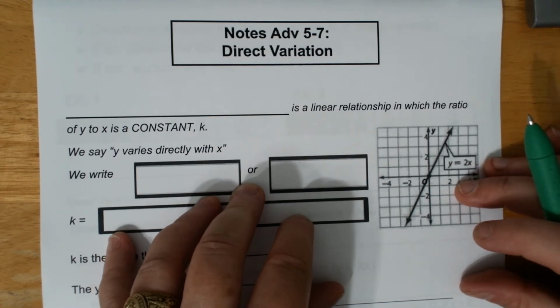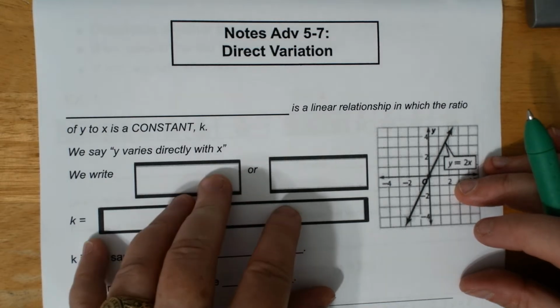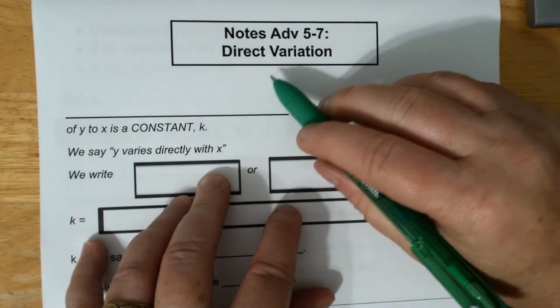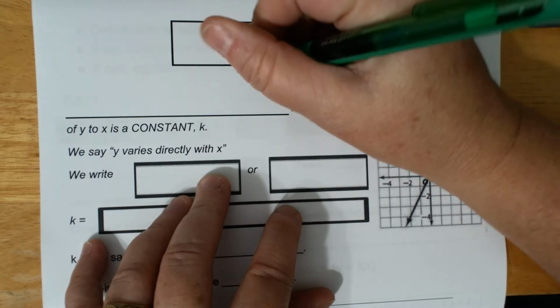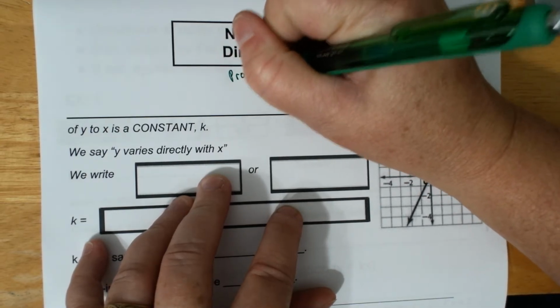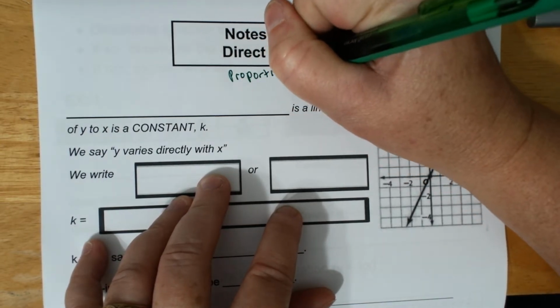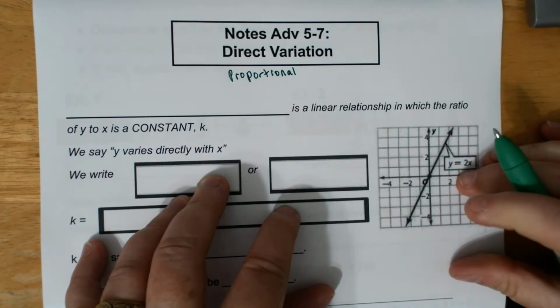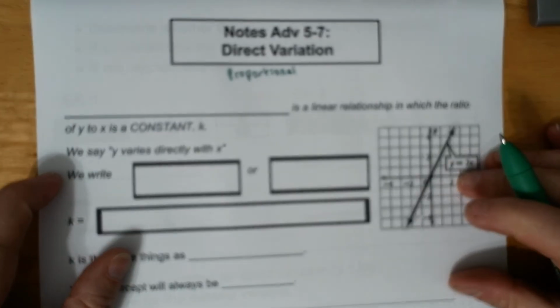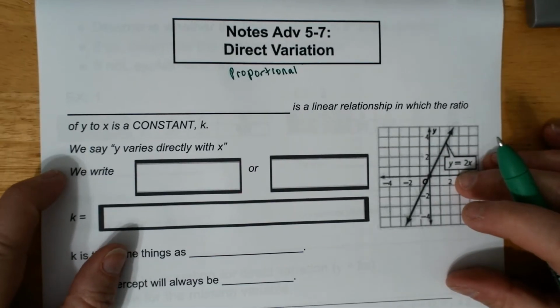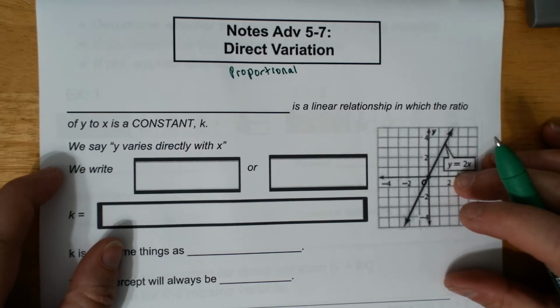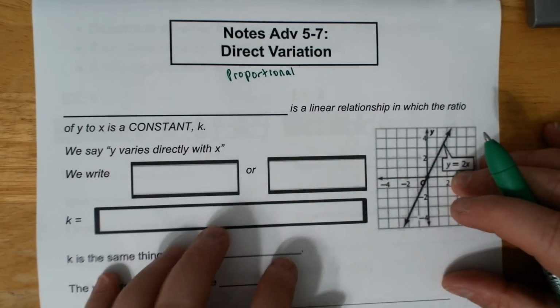Notes, Advanced 5-7, Direct Variation. I'm going to tell you a synonym of direct variation is proportional. So when you have already done your proportional, deciding whether it's proportional, and all the characteristics of a proportional, it's also a direct variation. Now they're just going to take a day and call it direct variation.